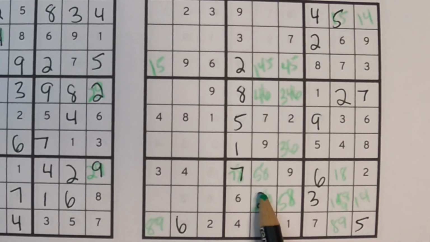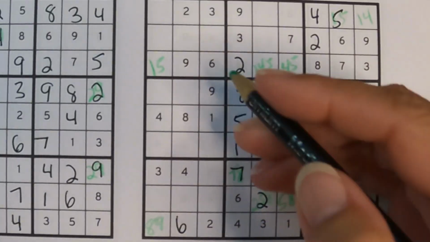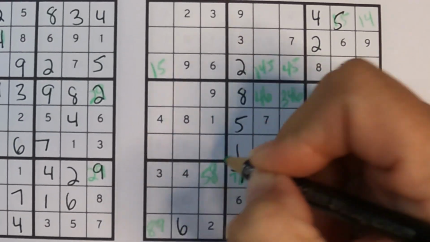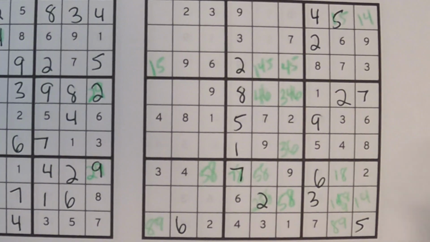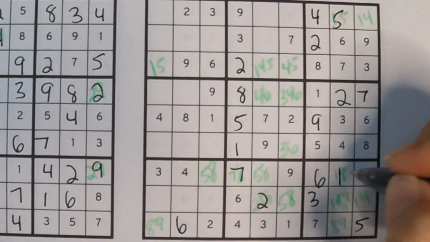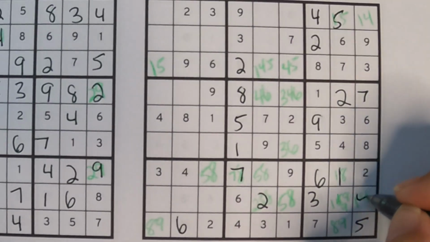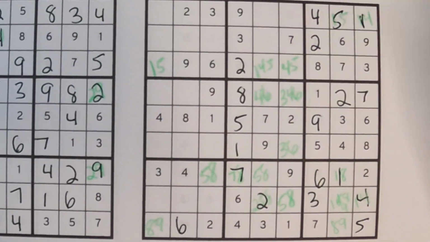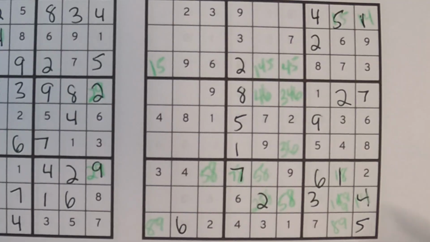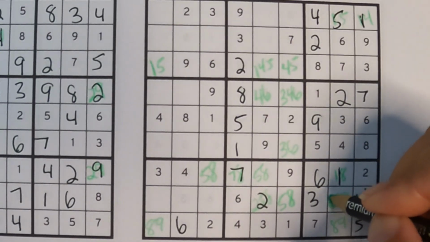For this row, we're missing 1, 5, and 8. We've got a 1 here, so 5, 8. That means the only place the 1 can be in this row is here. And that 1 makes this our 4, 1. And with that 1, we can get rid of this 1.